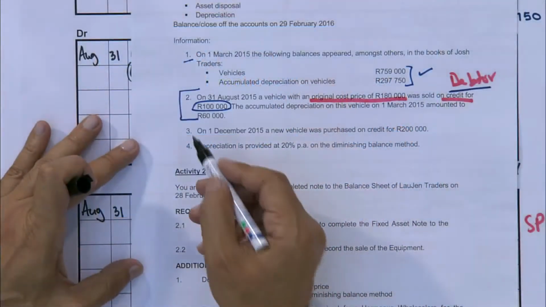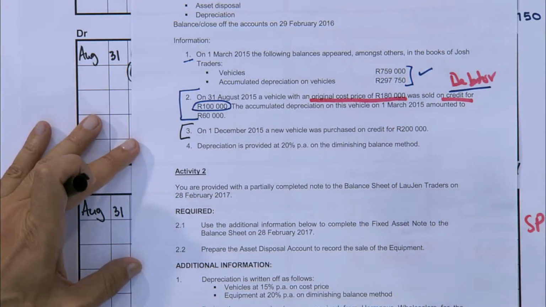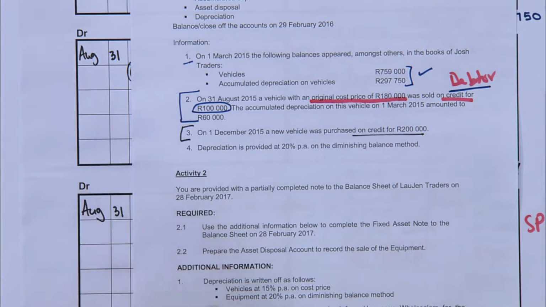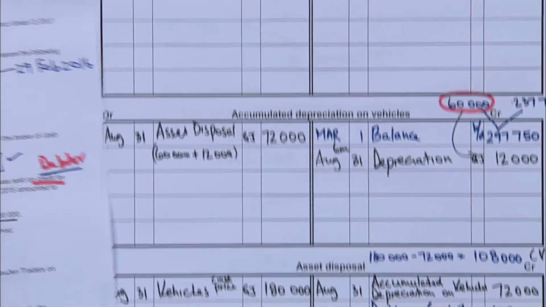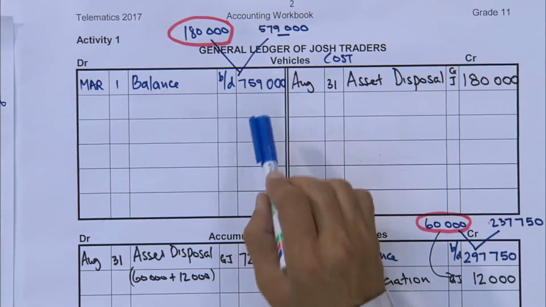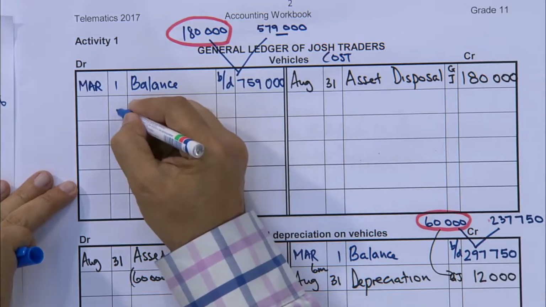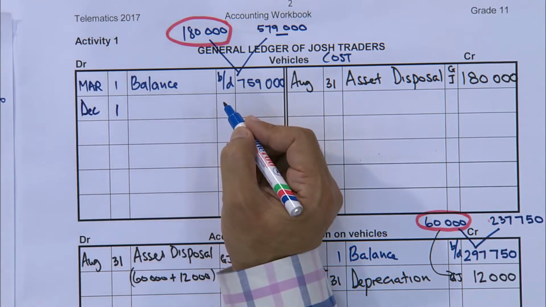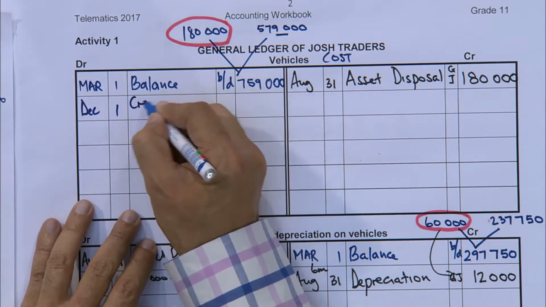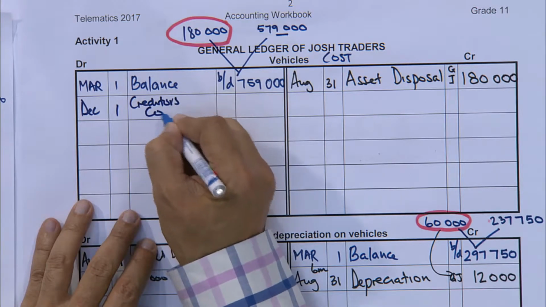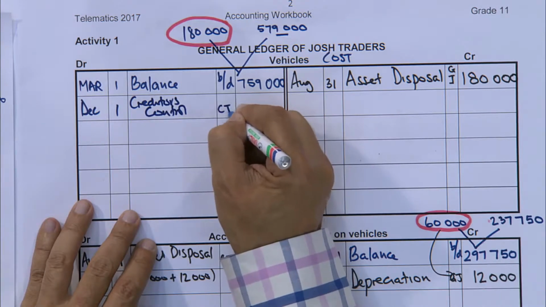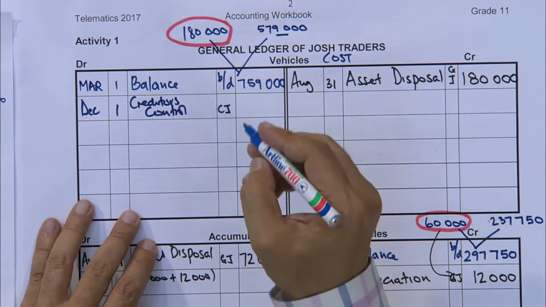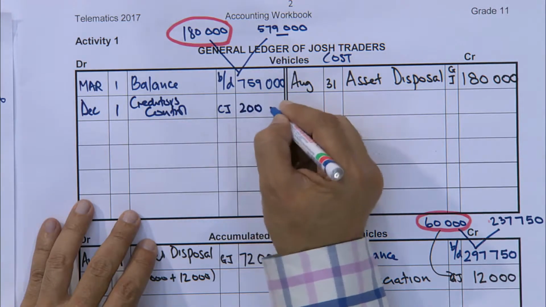By number 3, they say that on the 1st of December 2015, a new vehicle was purchased on credit. So in other words, we're buying another vehicle. We're not paying for it, we're buying it on credit. So you cannot write bank in the details. So when we get to the vehicles account, we're buying another vehicle, but this time on the 1st of December, I cannot write bank because it says that we bought the vehicle on credit. So the control account should be creditors control. And that we buy in a creditors journal, and we have the cost price of that vehicle is 200,000.